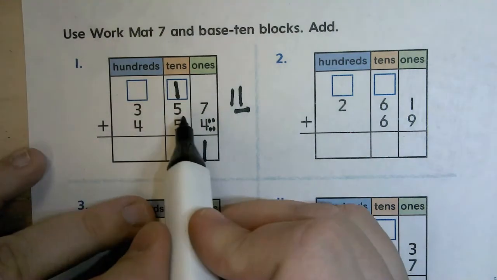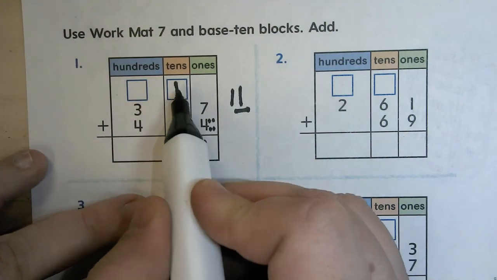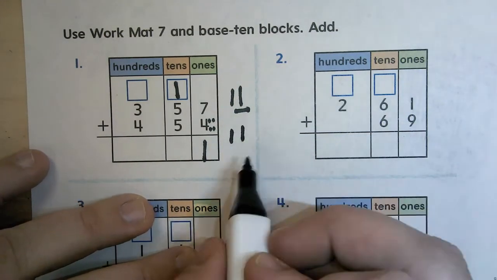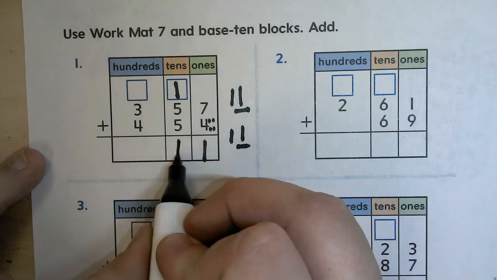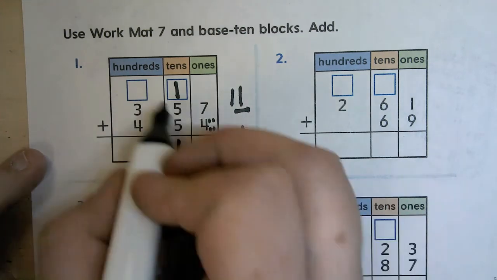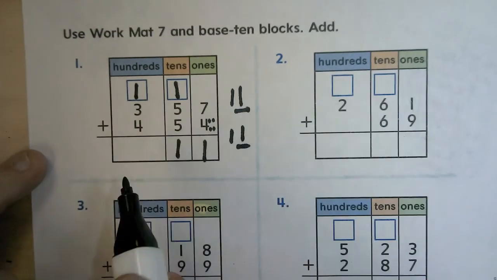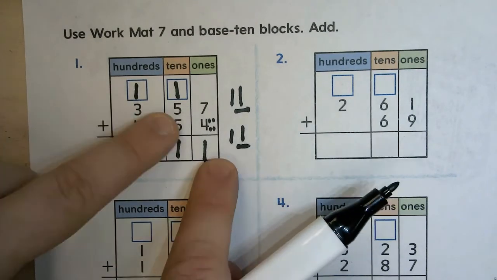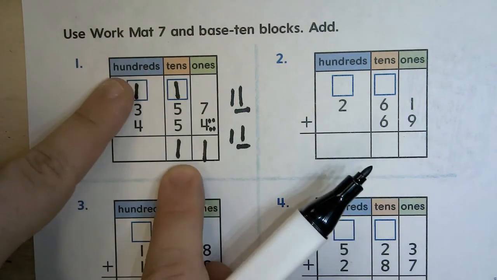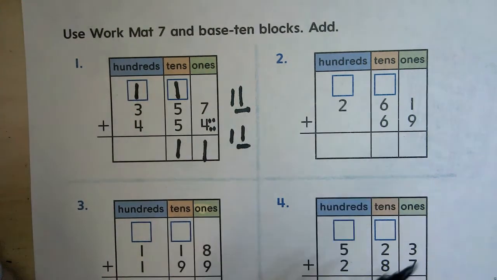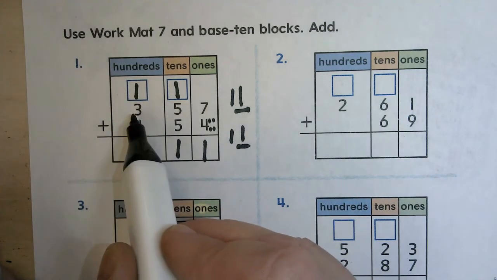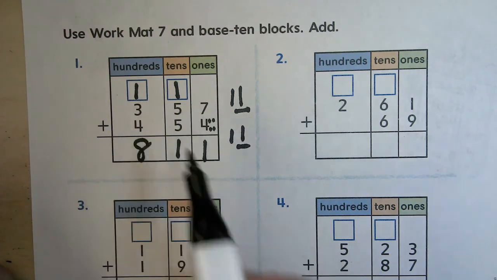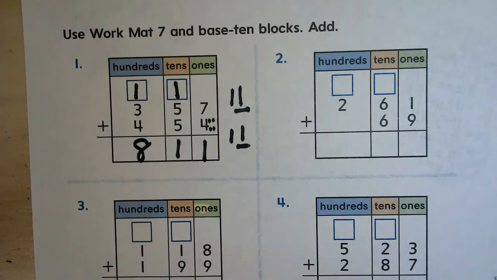Now I can add my tens place. Well, 5 plus 5 is 10. Plus 1 more, I've got another 11. My lower place value is going to stay in that place value, and I'm going to regroup my other one. Again, I've got 11, just like I have 11. Now I can add my hundreds. Well, 1 plus 3 is 4, and 4 plus 4 is 8. So my answer is 811.